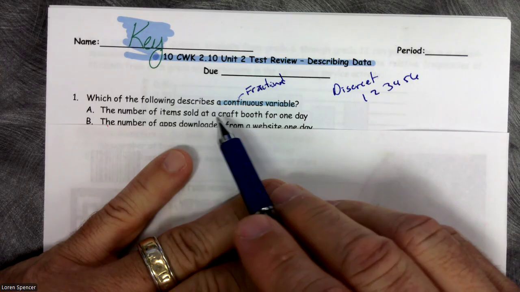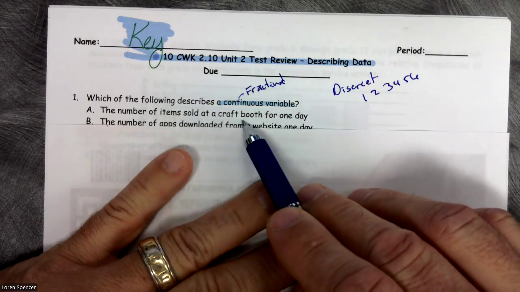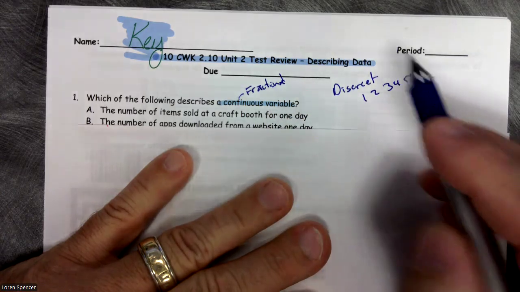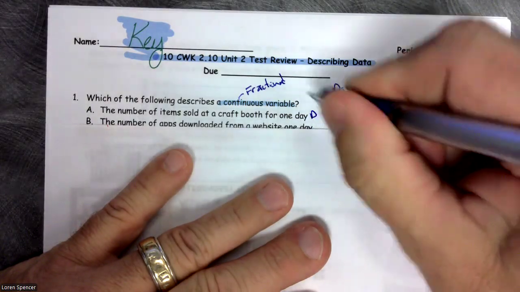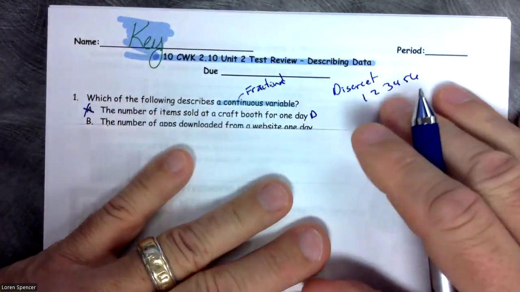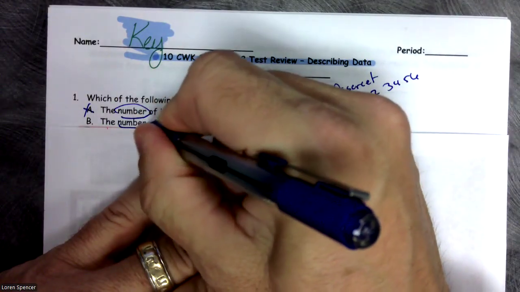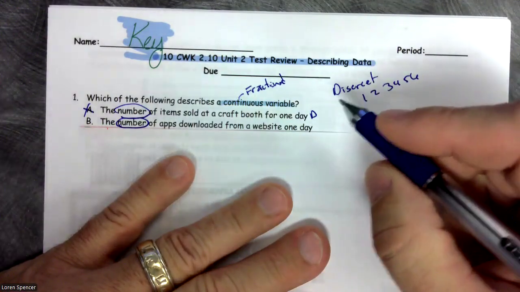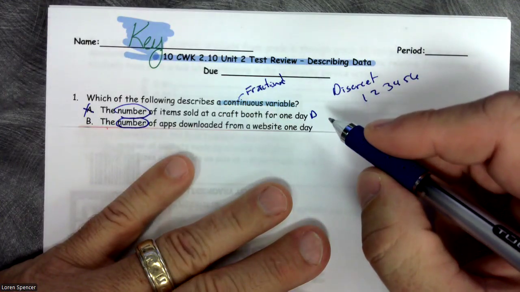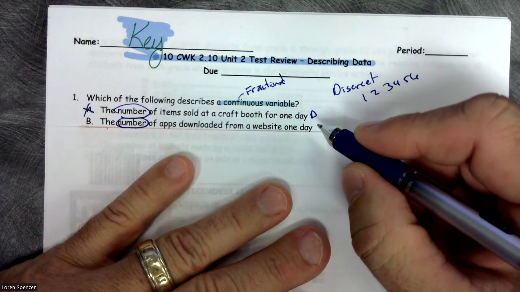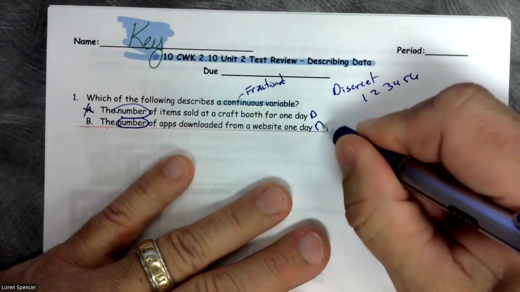Well, the number of items sold, well, you can't sell 1.5 items, you sell 1, 2, or 3. So this is discrete, and we're looking for fractional, so that's not it. The number of apps, once again, the key word here is number for both of these. Number of apps, you don't download 2.3 apps. You either download 2 apps or 3 apps. So this is also discrete.